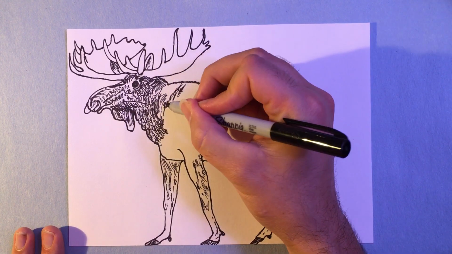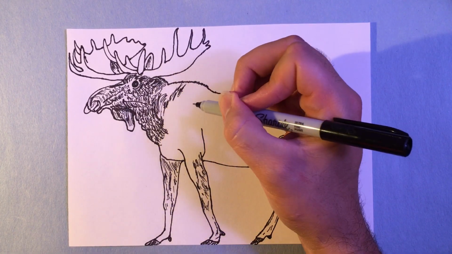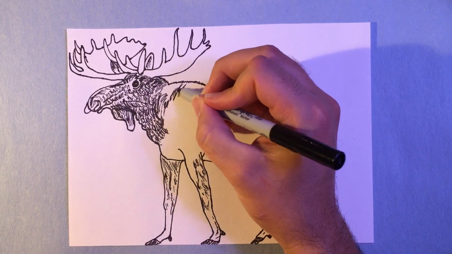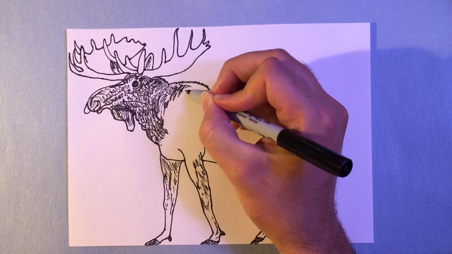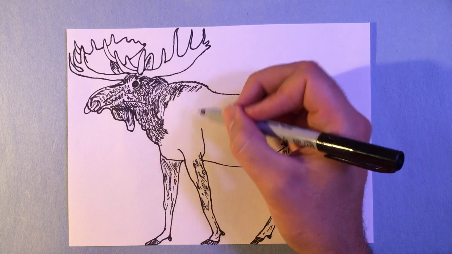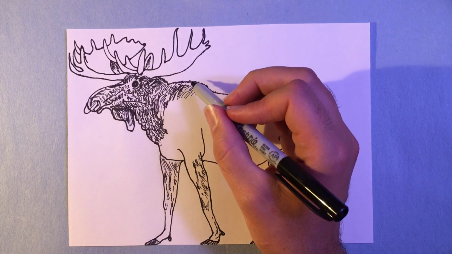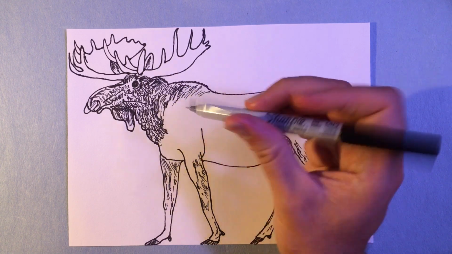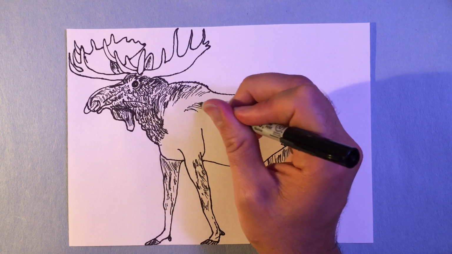And I'm thinking about the muscle that would exist under the hide or under the skin of this tall, dangly beast here. And I'm imagining that the lines are kind of following the shoulder line here a bit, right? And then I think we'll come this way, start coming this way, right?